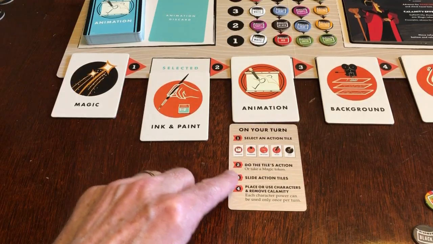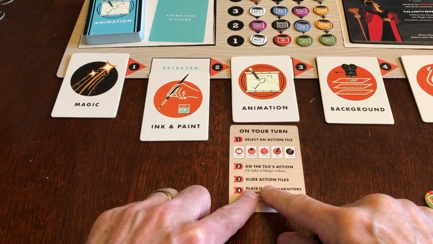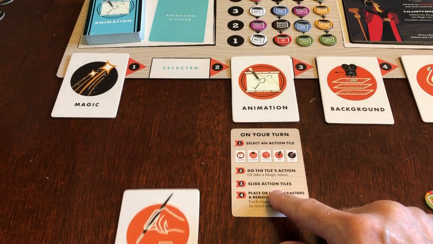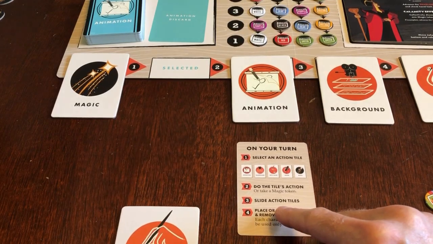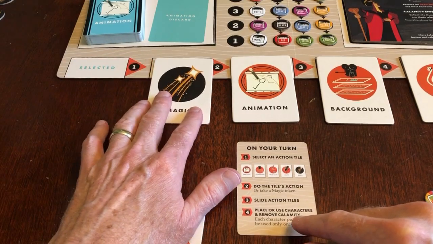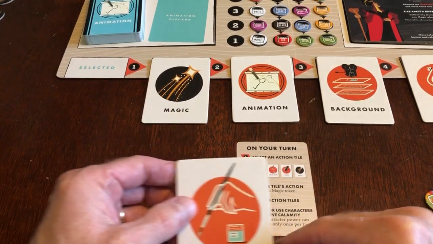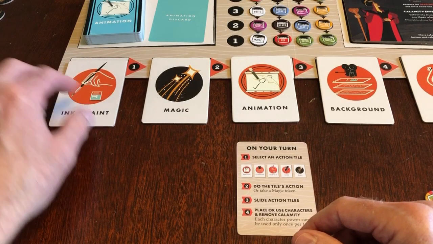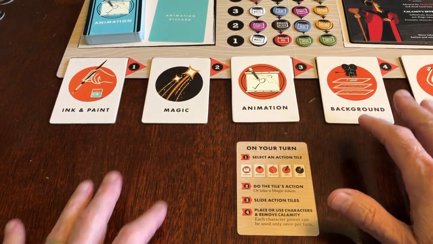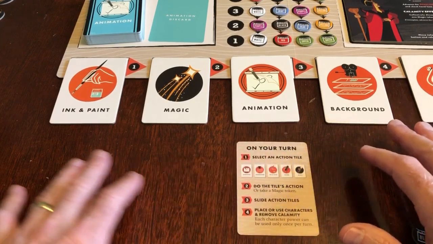So that was step 2, do the tiles action. Step 3 is to slide the action tiles. And what that means is we pull out the action tile that we had just used and move all the ones to the left up and fill in the space. And so now that action tile that we used goes down to the bottom. So as a result, you want to choose the most powerful actions that you can, and they become weaker the next time.